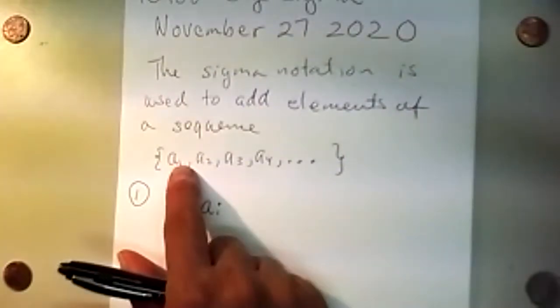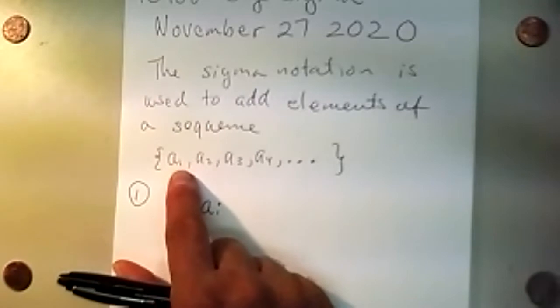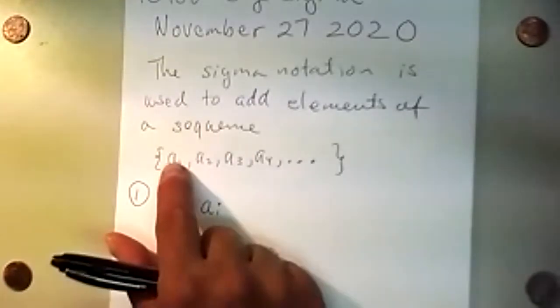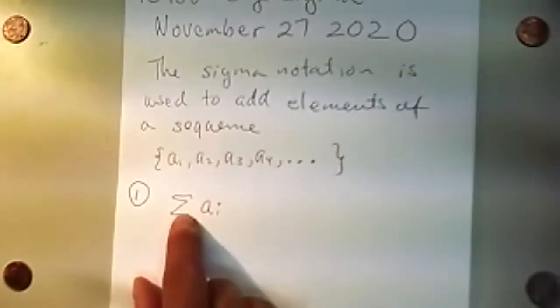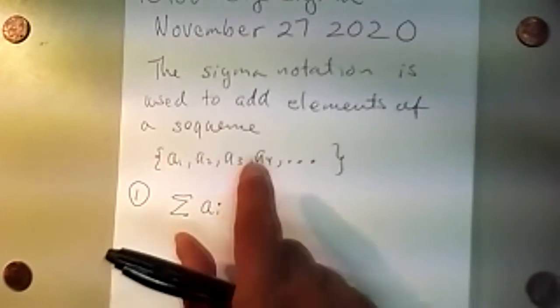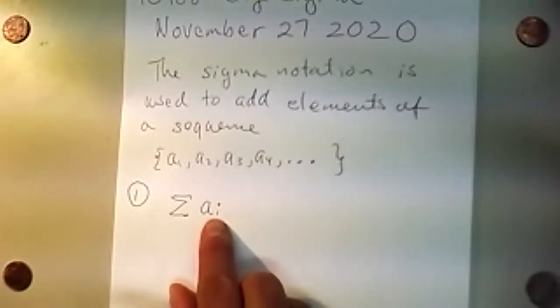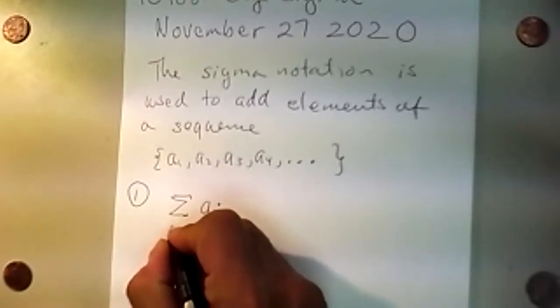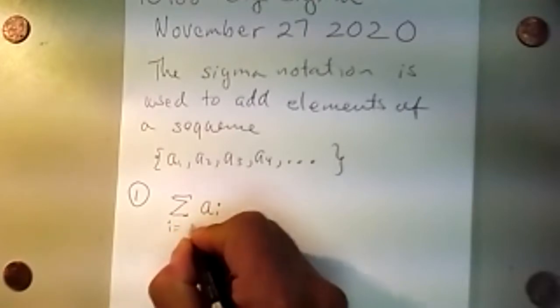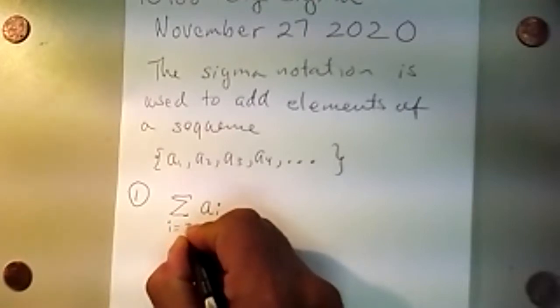But we cannot, at least not yet, add every element in the sequence. We want to start at one point and end at one point. So we use the index I, and in the bottom of the sigma, we put down where we start. Say we start at 5.